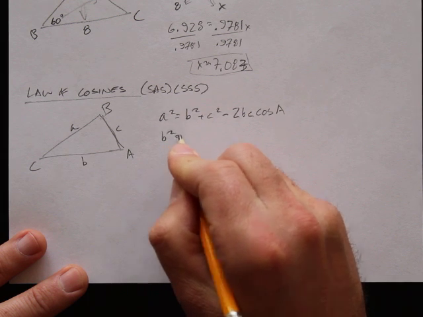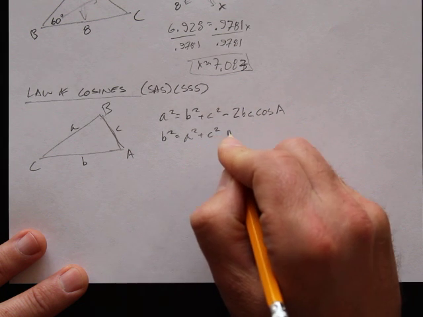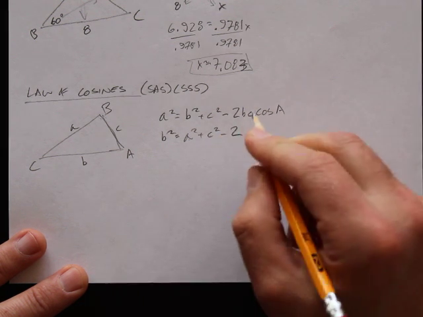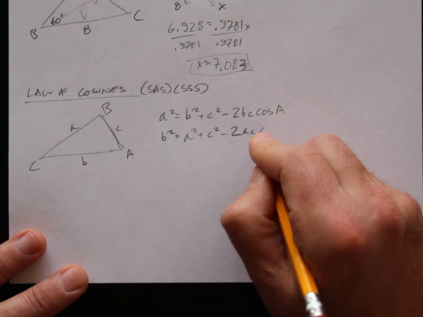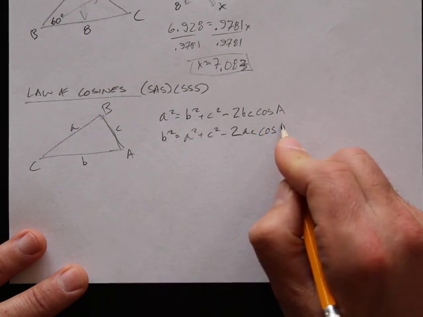B squared equals the two that are left, A squared plus C squared, minus 2 times the two that are left, A times C, times the cosine of the angle that is across from that side, cosine B.